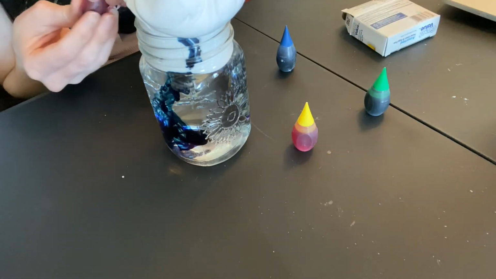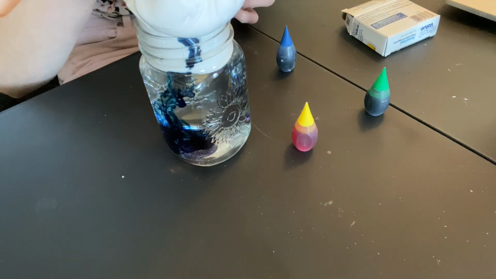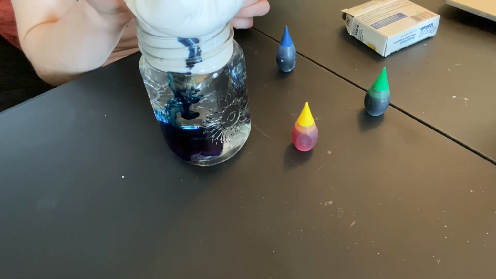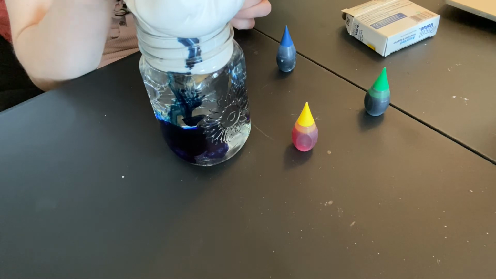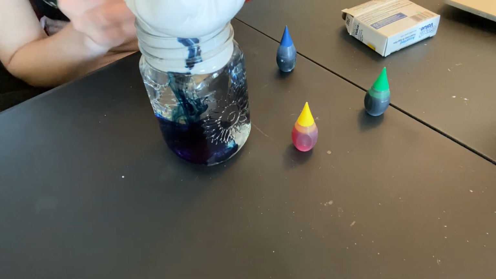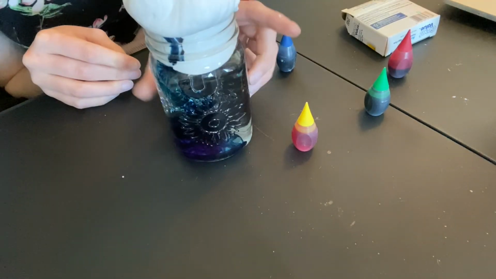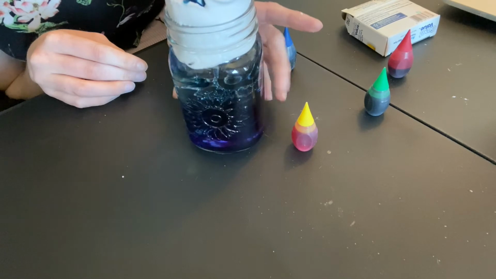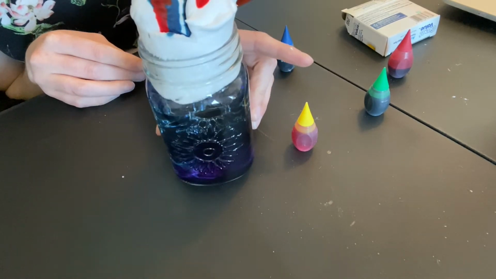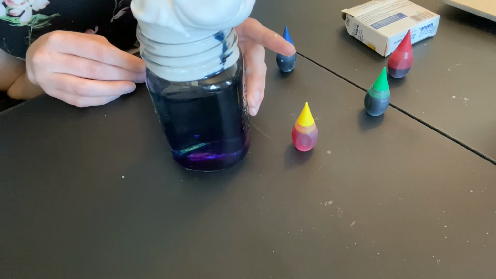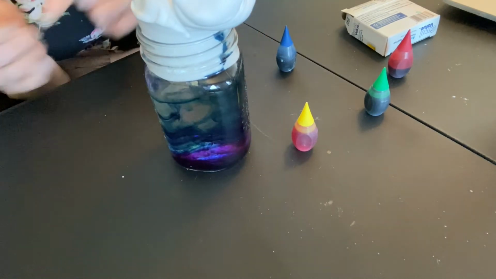So that was blue. What if I tried a little bit of red? See if that works. Throw some red in there. And this is really why you need your parents' help, because you don't want to get food coloring on yourself. See, and now it's starting to turn purple. Instead of just being blue, it's actually starting to turn purple because our colors are mixing.